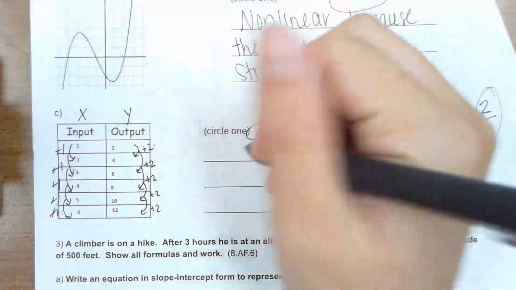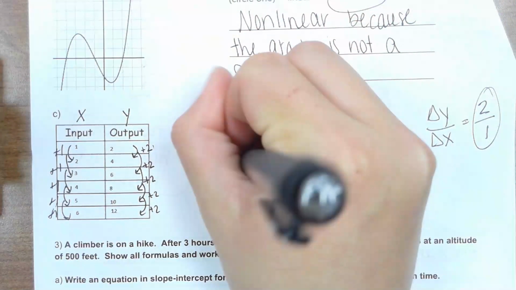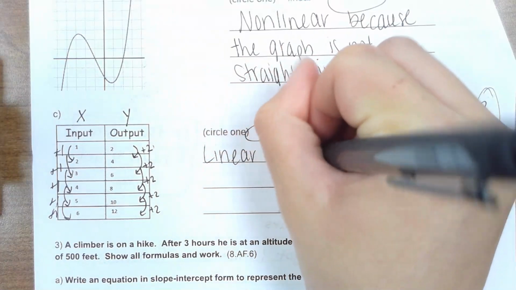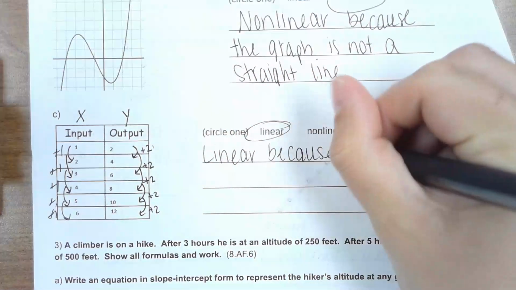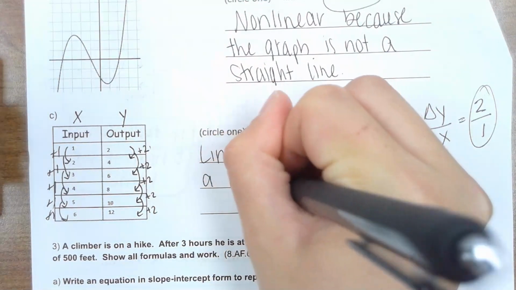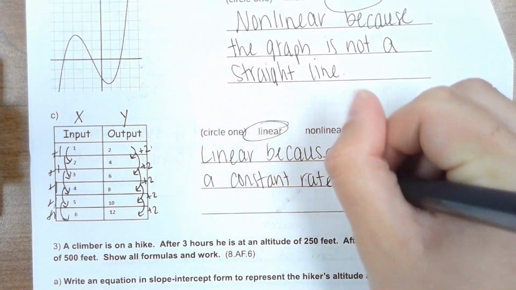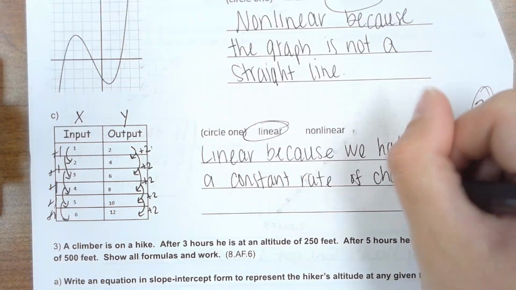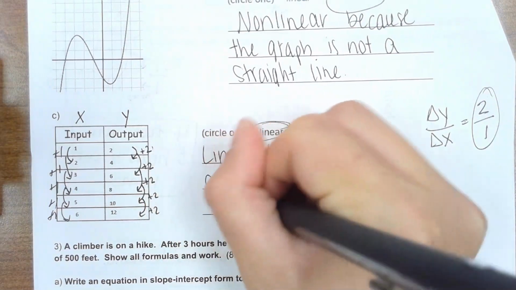So our sentence is going to be: linear because we had a constant rate of change of 2 over 1.